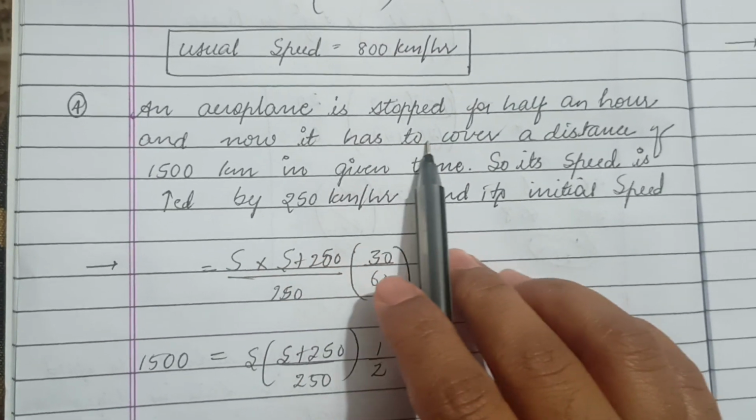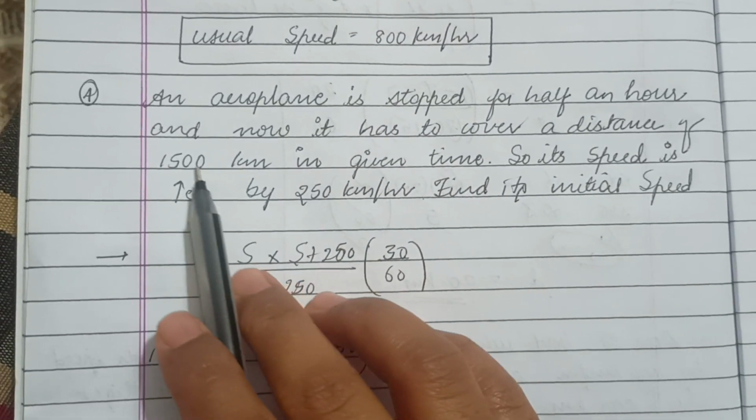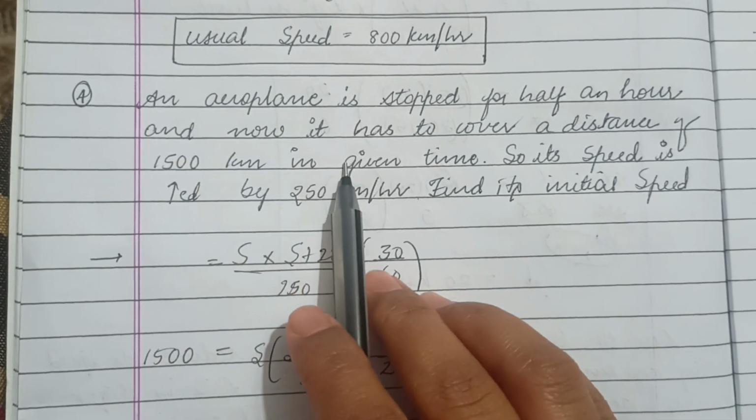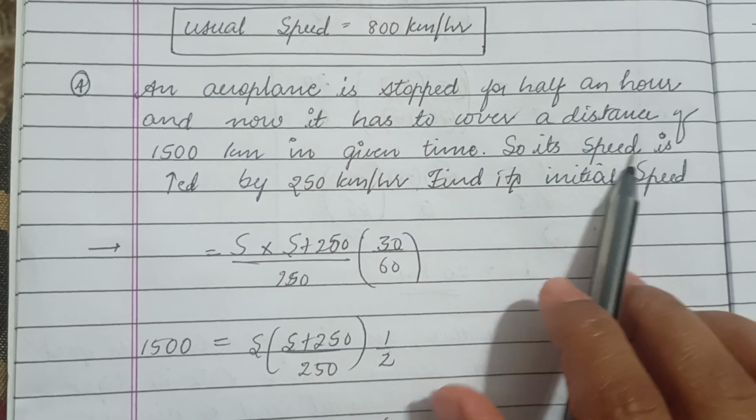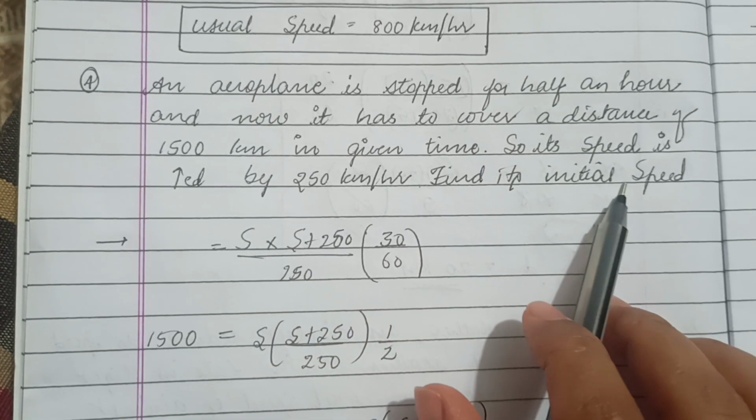An aeroplane is stopped for half an hour and now it has to cover a distance of 1500 km in a given time. So its speed is increased by 250 km per hour. Then find its initial speed.